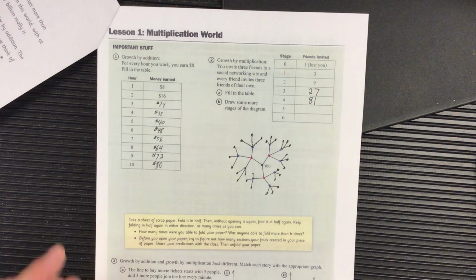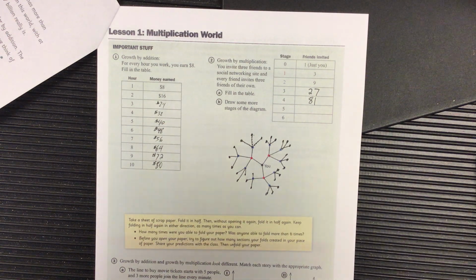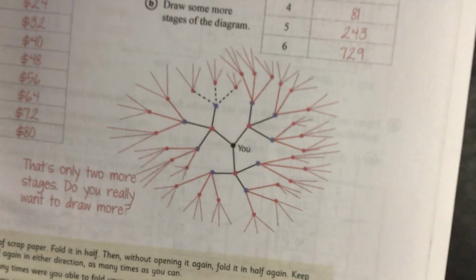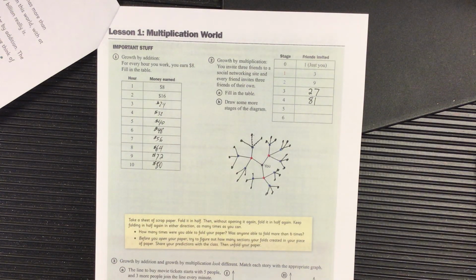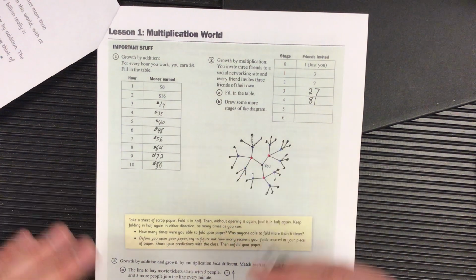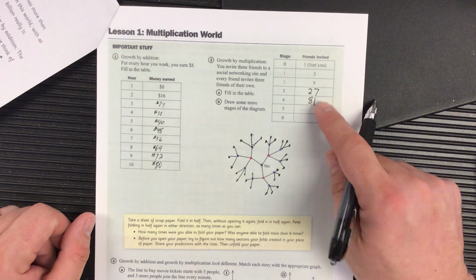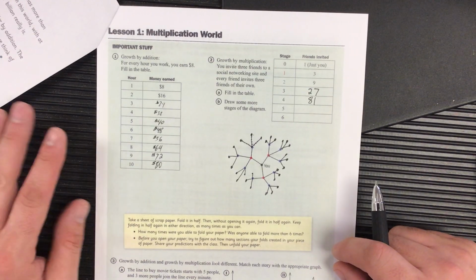So if you were to do it again, and I'm not going to have you draw it, but I will show you what it looks like. Holy. That's a lot. It's 81. Okay, that's what we call exponential growth. It is multiplied together. Each time it's going to grow by a factor of 3 because every person invites 3 more. So what's 81 times 3?